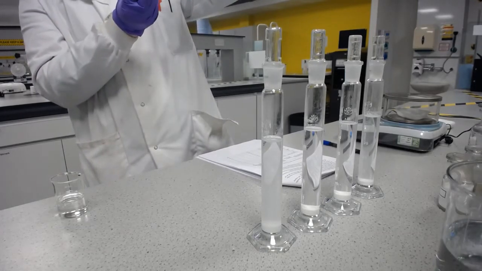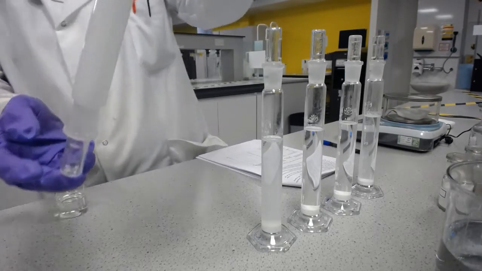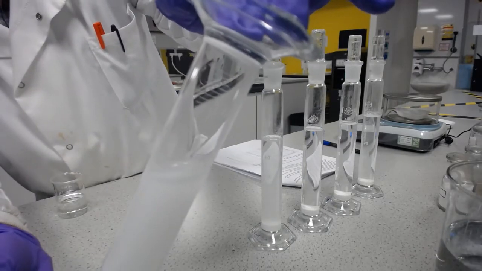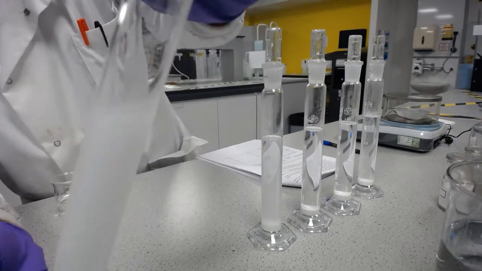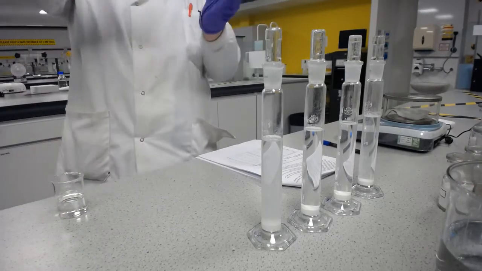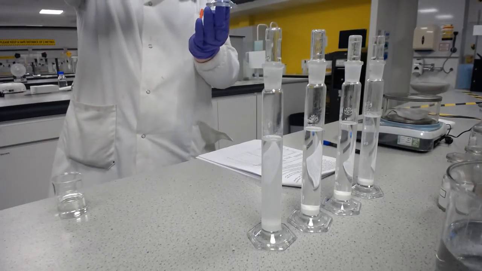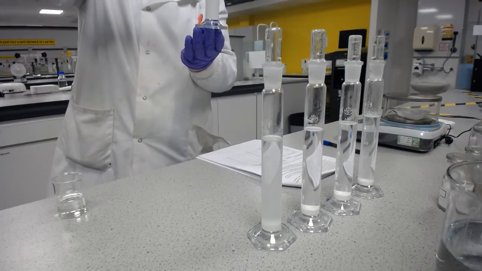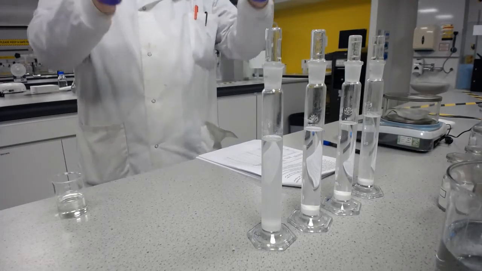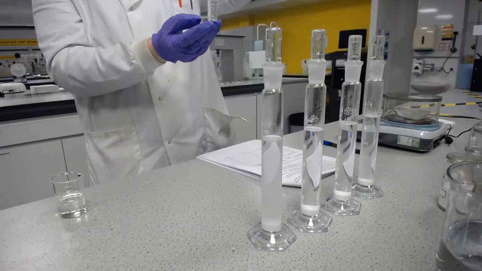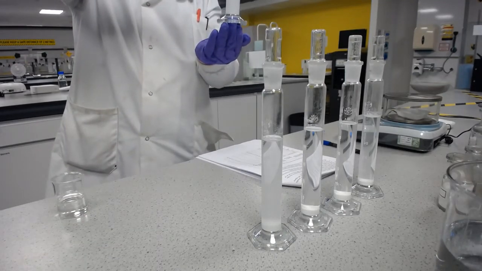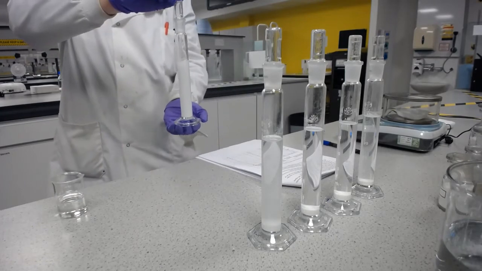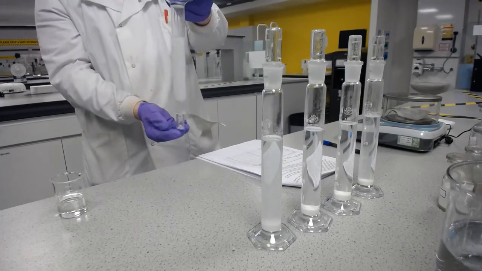So that's one inversion. Now, hopefully you can see at the top, there's still that bit of maybe caking that I spoke about. That's two inversions. 3, 4. Let me do it in front of the camera.